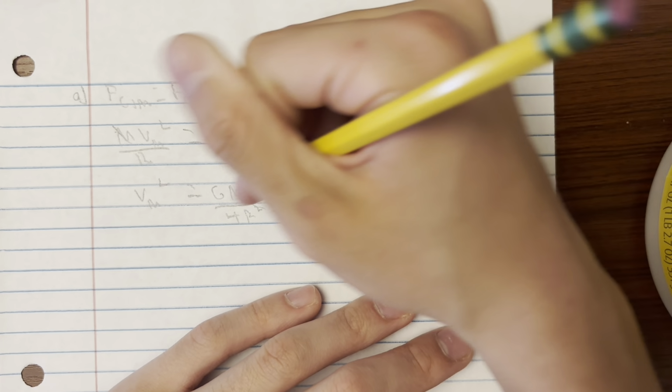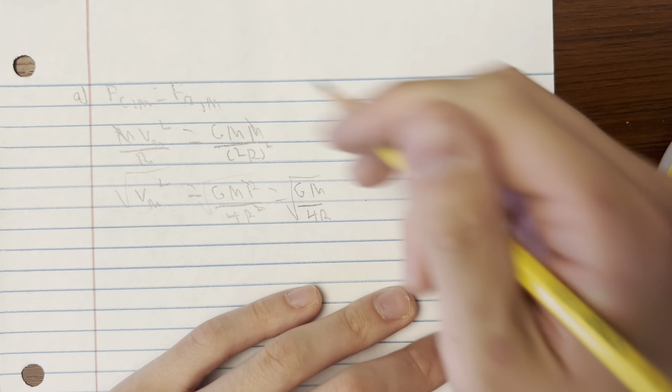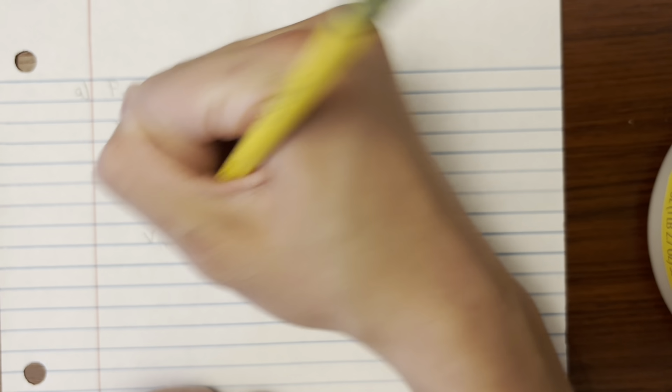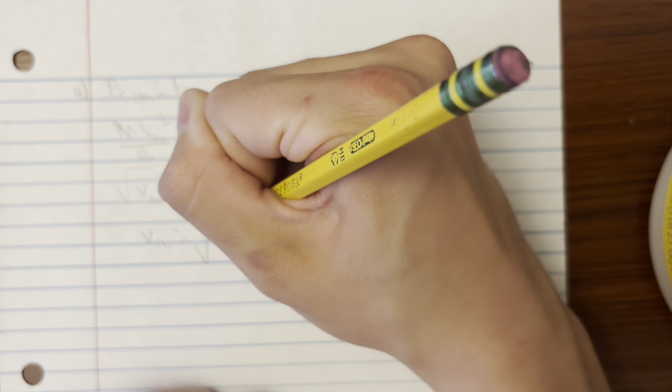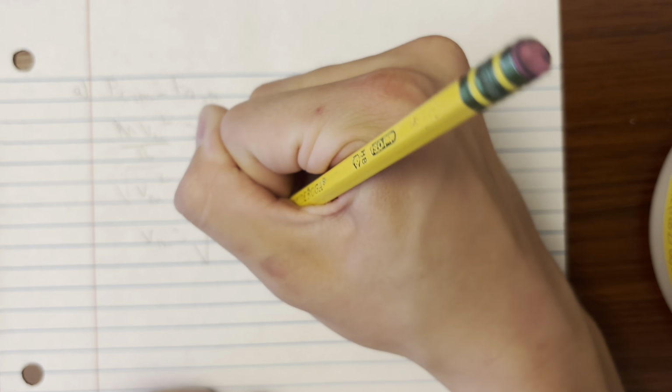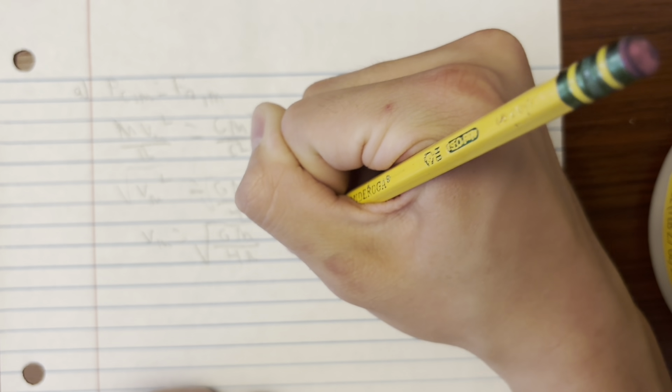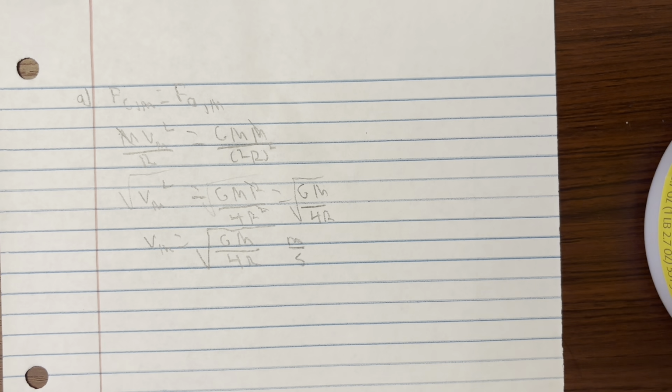Now we just square root them, so you get Vm is equal to the square root of Gm over 4r meters a second, and that will be the speed of one of the orbiting masses.